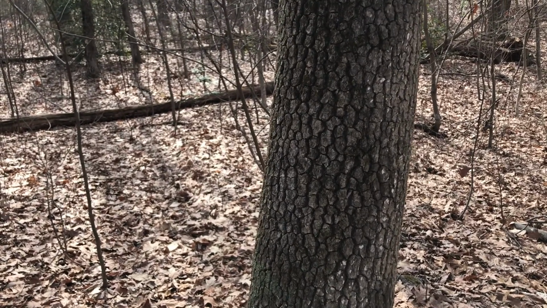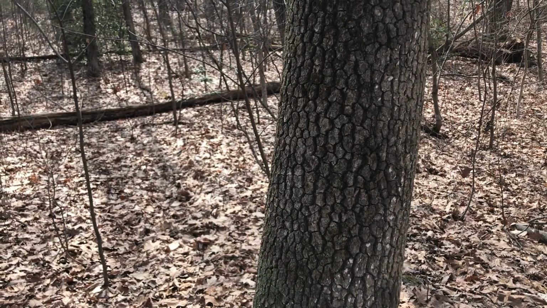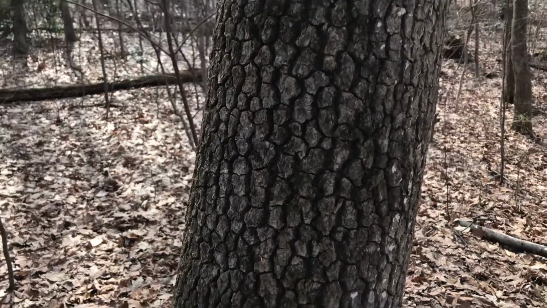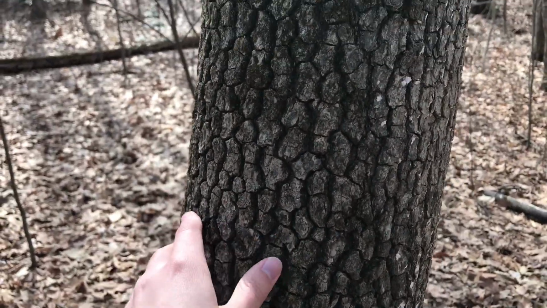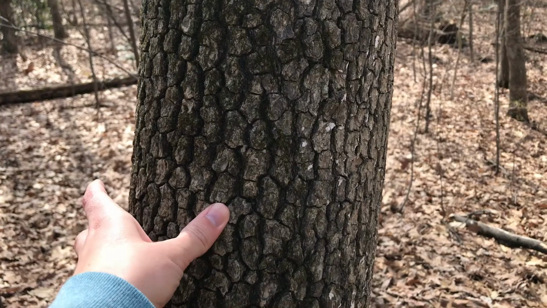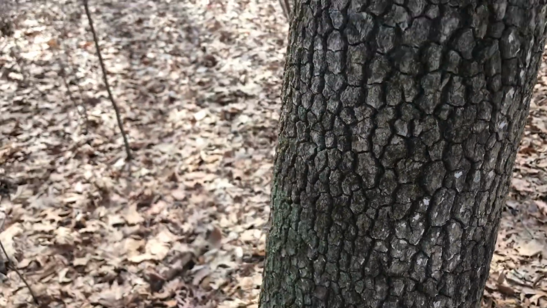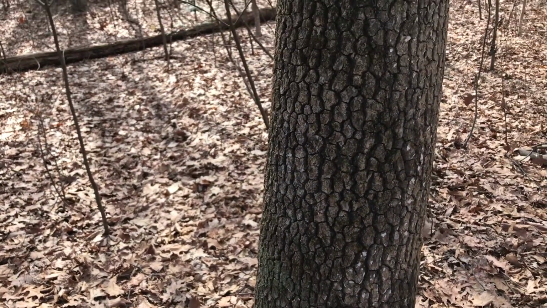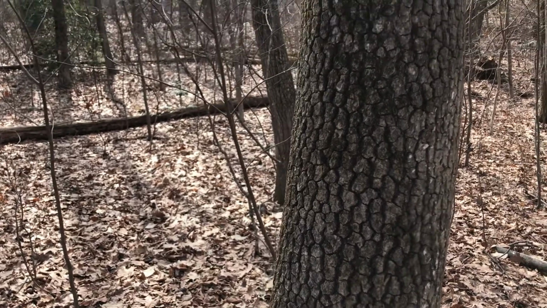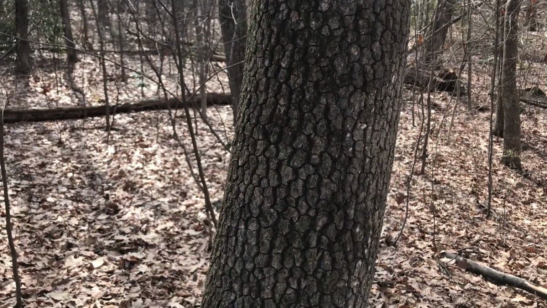And then this bark is tight and not flaky at all. So we should go to 11. So you can see here that you can't really flake it off. It's pretty tight. And here at 11, we can see it doesn't fit the first description. So we should go to 12.